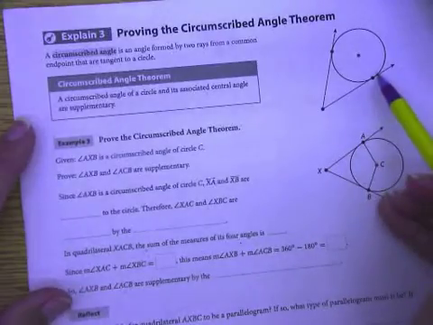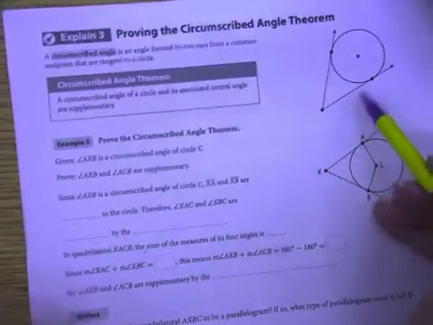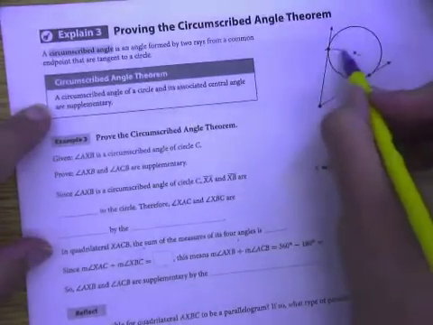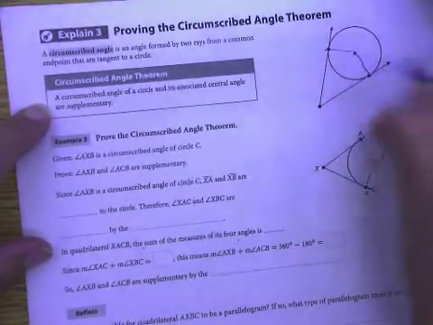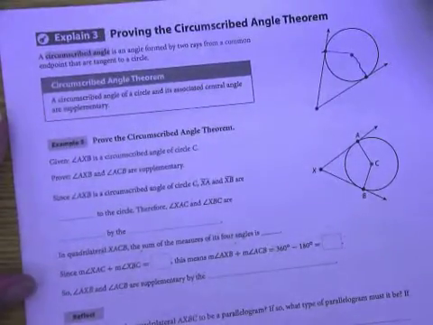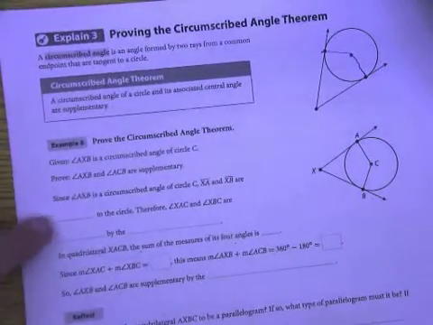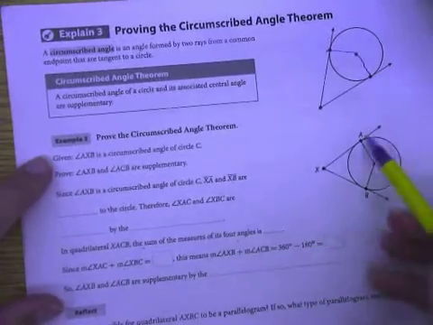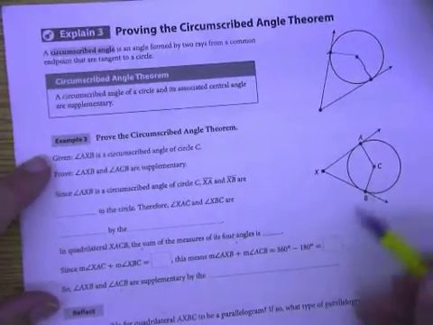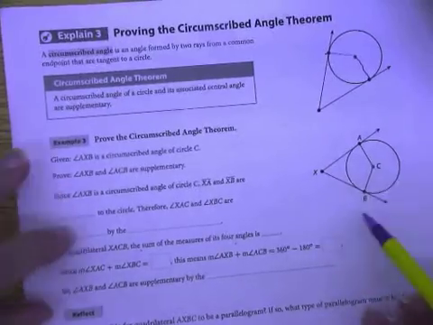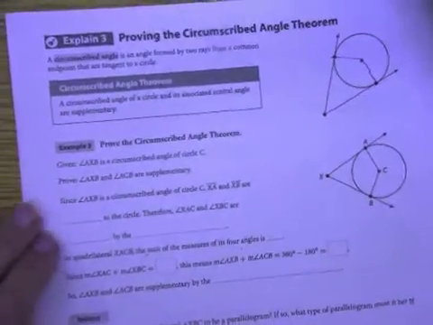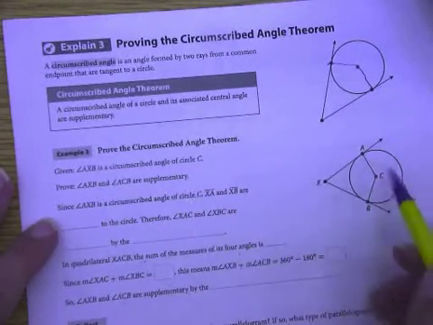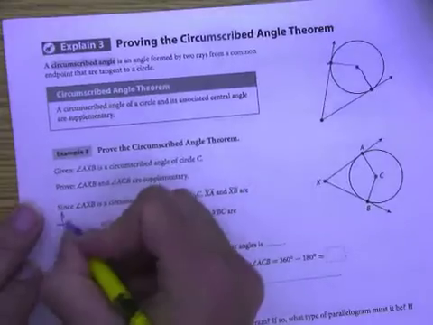Gosh, it'd be convenient. I know angle ACB is called a central angle. It'd be convenient if there was some vocabulary word for angle AXB. Oh, look! Vocabulary. A circumscribed angle is an angle formed by two rays from a common endpoint that are tangent to a circle. So, there it is. A circumscribed angle of a circle and its associated central angle are supplementary. And we just saw that. So, we kind of already proved that, didn't we?